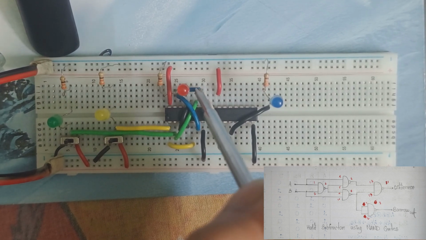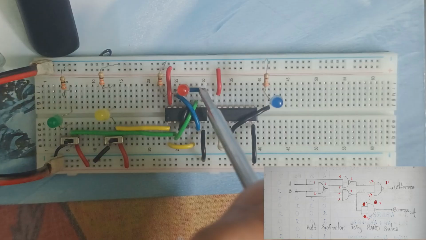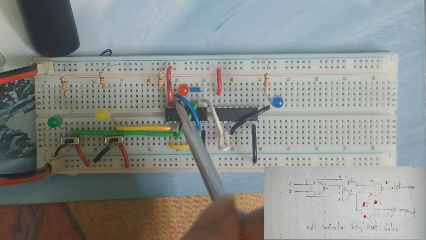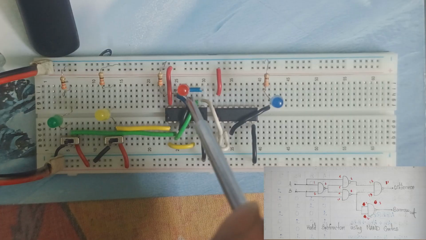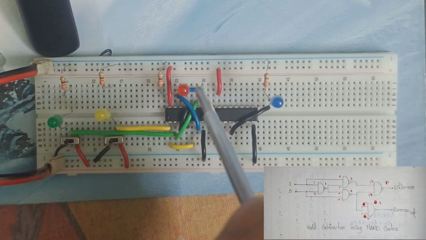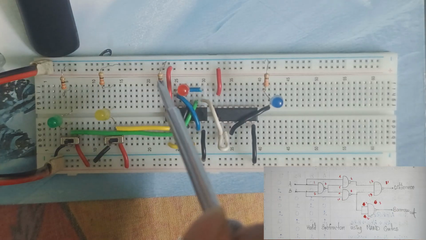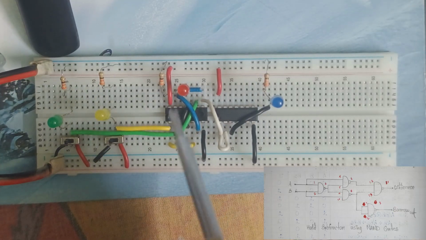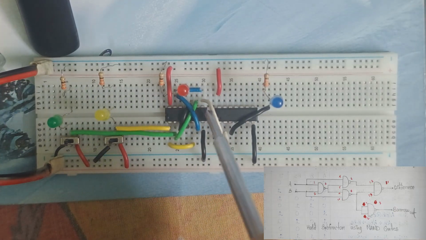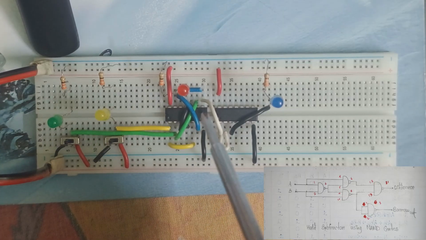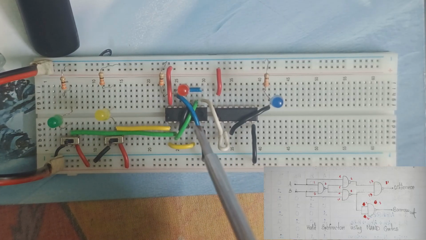Remember that this blue wire is the output of our third NAND gate, and this blue wire is the output of our second NAND gate. And in the fourth NAND gate, we are doing the NAND operation between these two output lines and getting the result directly in the red LED, which is connected to the ground via a current limiting resistor. Ultimately this configuration is replicating an XOR gate, nothing extra, just a simple XOR gate.